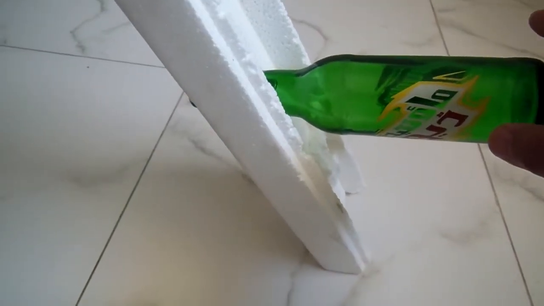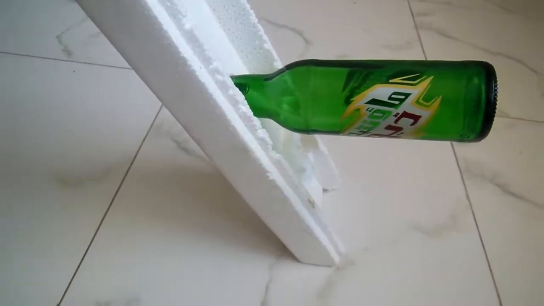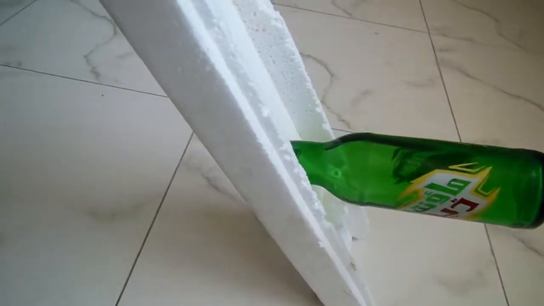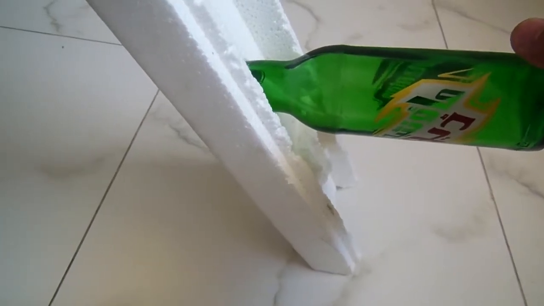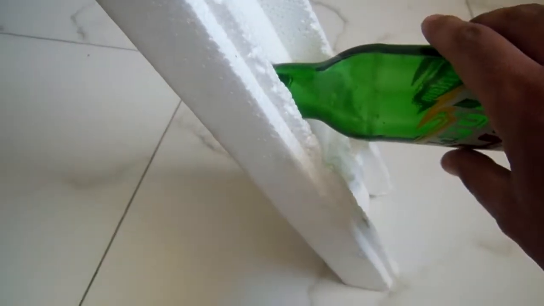Let me move it. It is about equilibrium. In the inner side and the bottom there is not such things. This is a simple styrofoam.